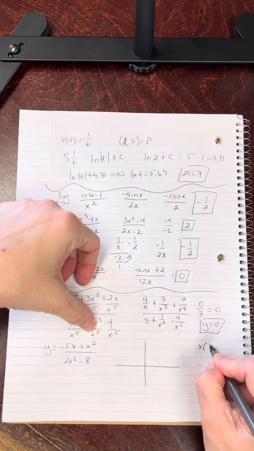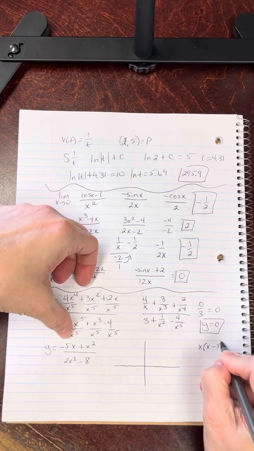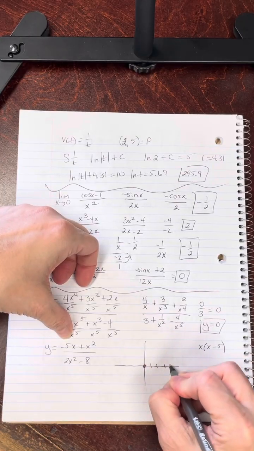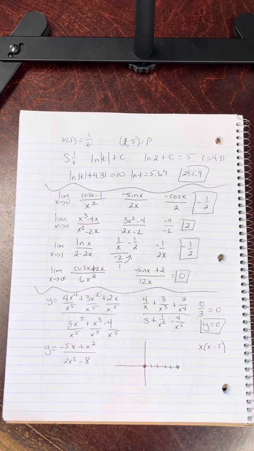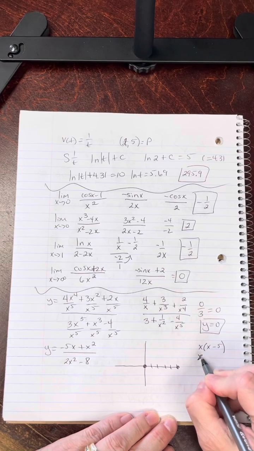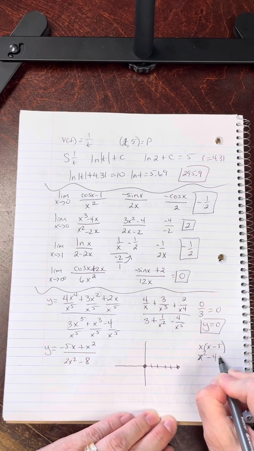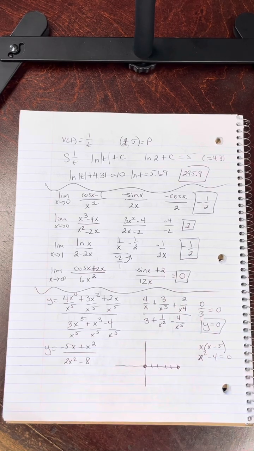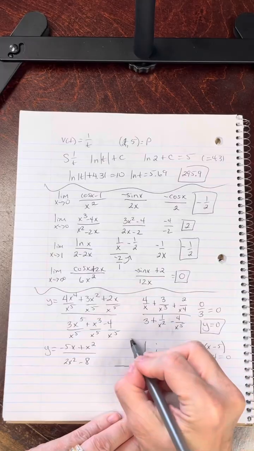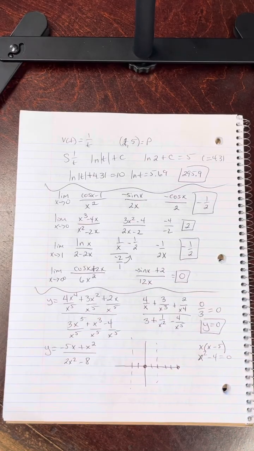X pulls out and leaves me x minus 5, so I've got a dot at 0 and a dot at 5. Where would I have asymptotes? In the denominator, if I divide everything by 2, that leaves me x squared minus 4 equals 0, so I would have positive 2 and negative 2 for asymptote sections.